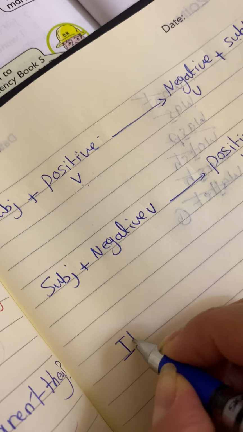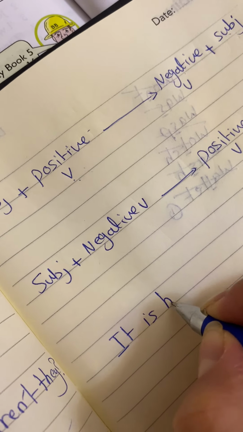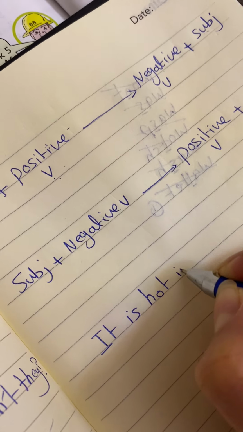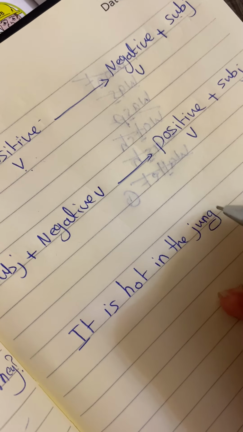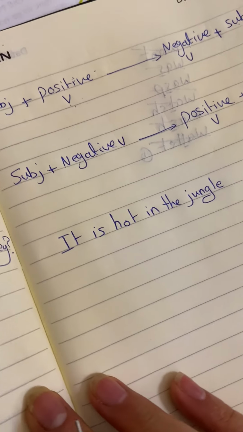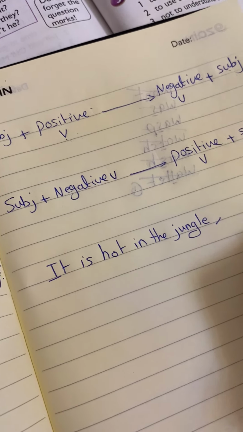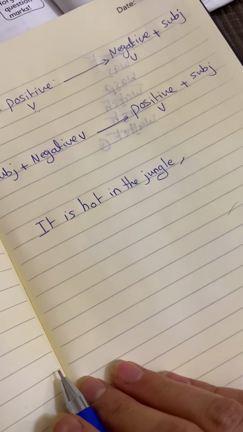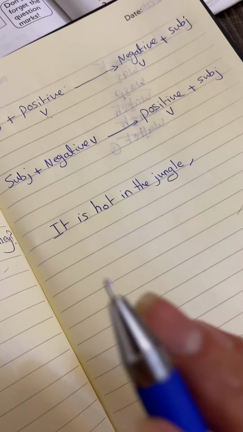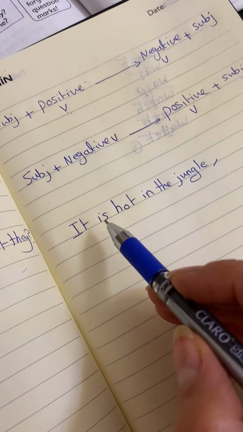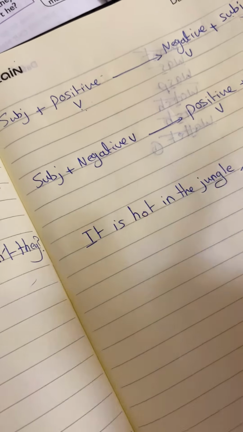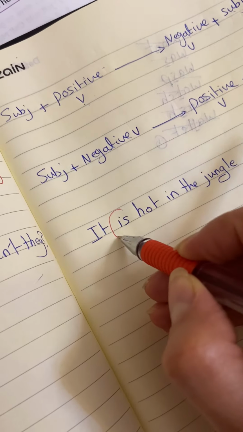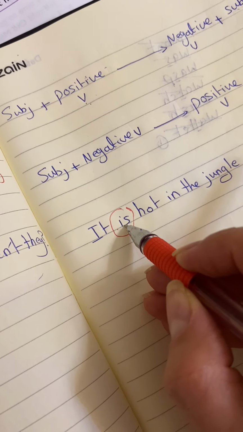It is hot in the jungle. Look at this sentence. It is hot in the jungle. How can we write the question tag? First of all, we must find what? The verb. The verb here is "is". Is it positive or negative?